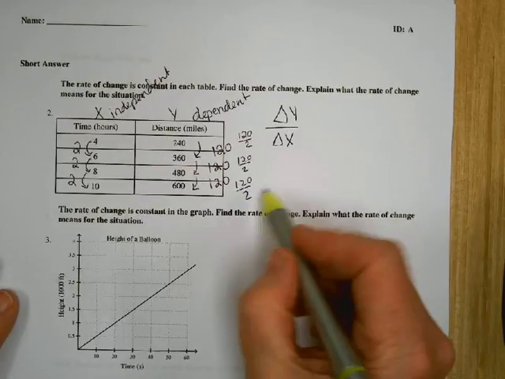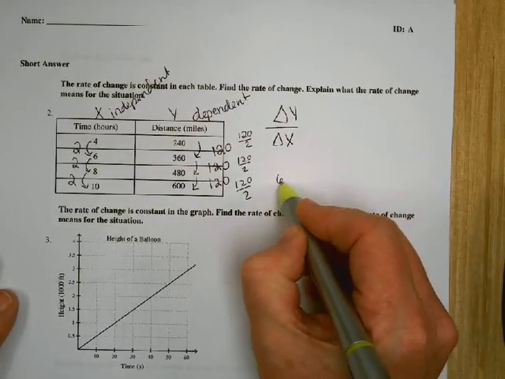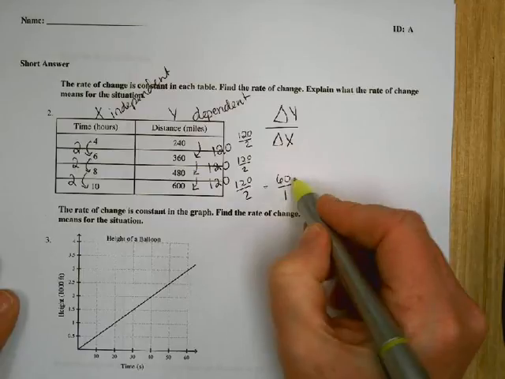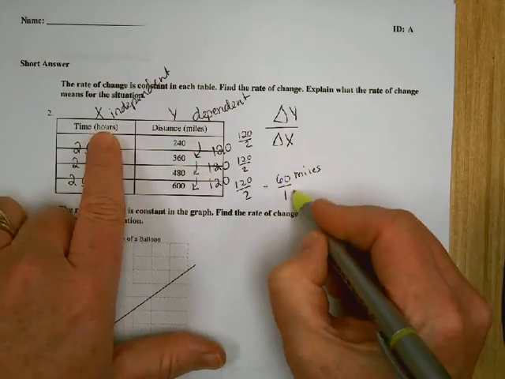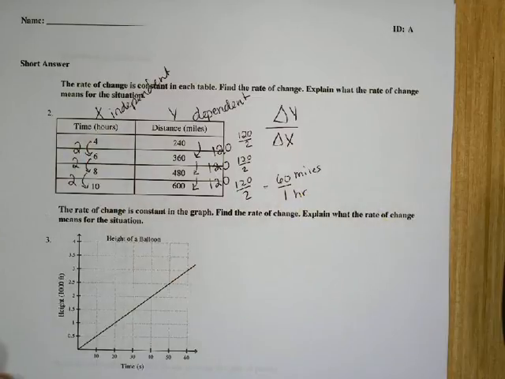And I need to simplify that. That would be 60 over 1. 60 miles over 1 hour. So that is your rate of change, 60 miles per hour.